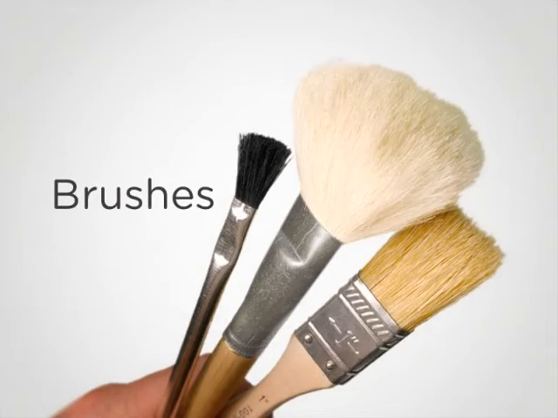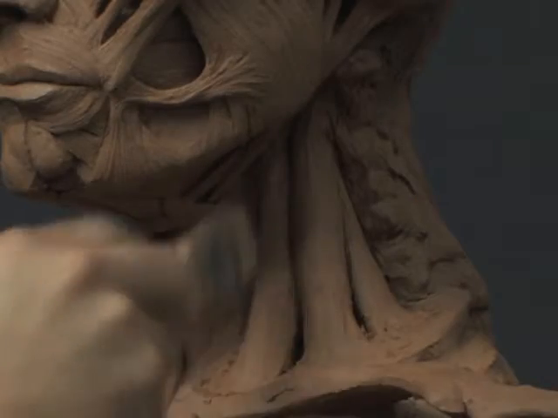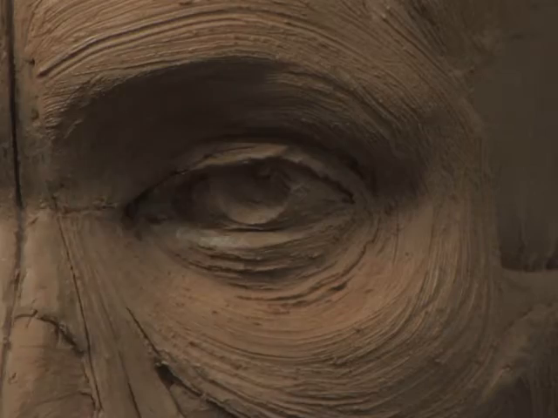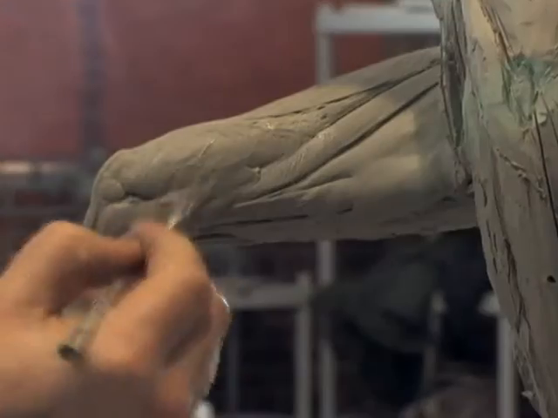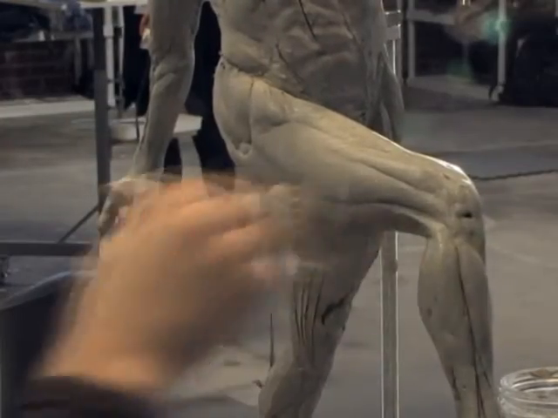Then we have brushes, and I use brushes really for finishing, and you can use either Turpenoid for plastilina, or here you can see I'm using water on water-based clay. But here on oil-based clay, I'm blending surfaces, so you can see how suddenly the figure starts to look like it has skin on it.